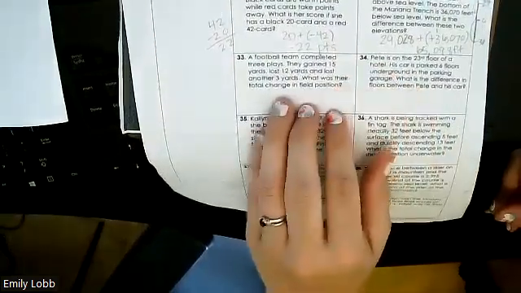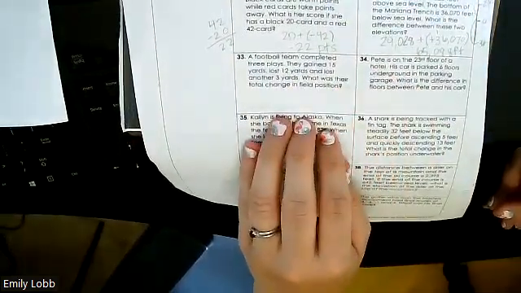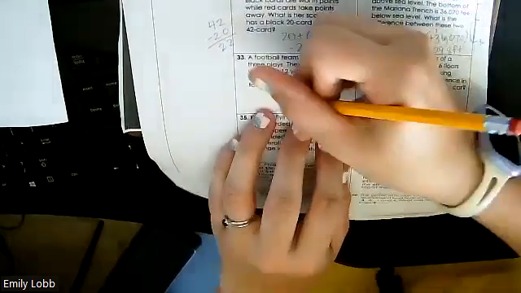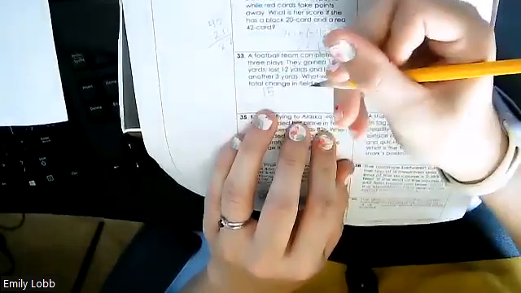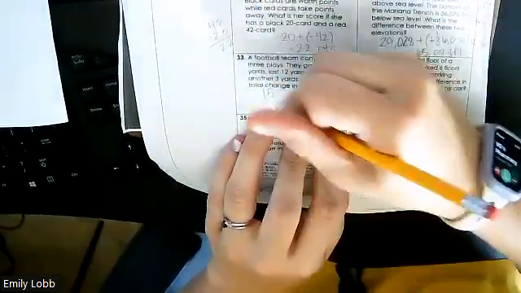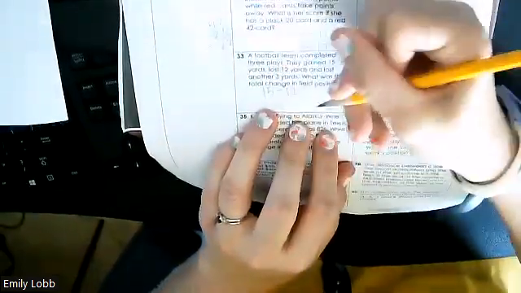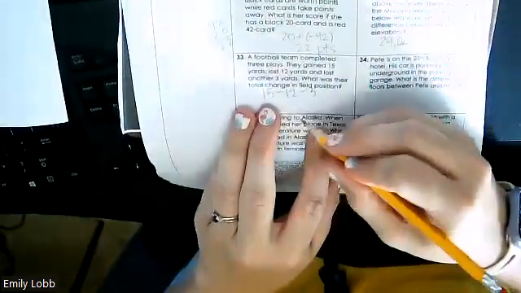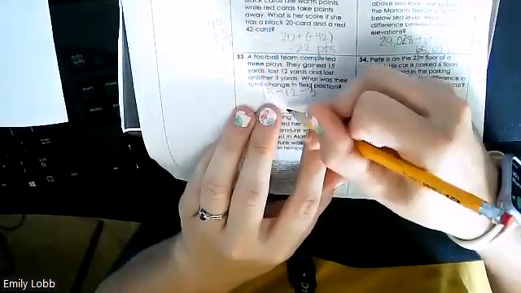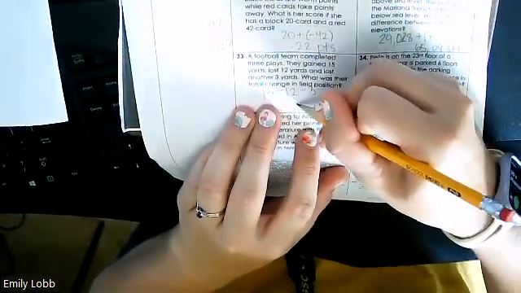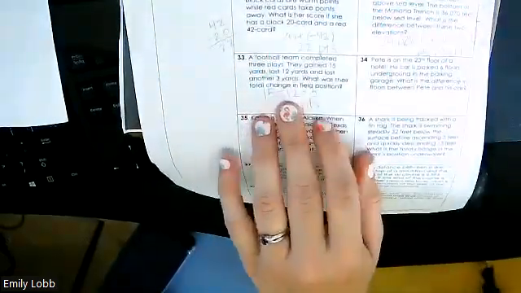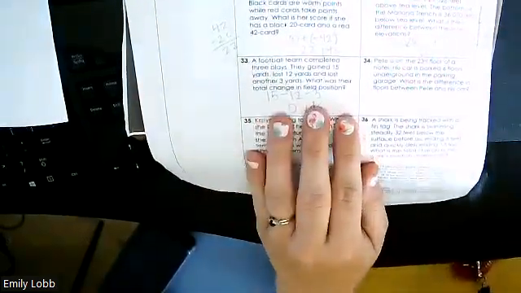All right. A football team completed 3 plays. They gained 15, lost 12, and lost another 3. They have 0 yards change. Right? 15 minus 12 is 3. 3 minus 3 is 0.